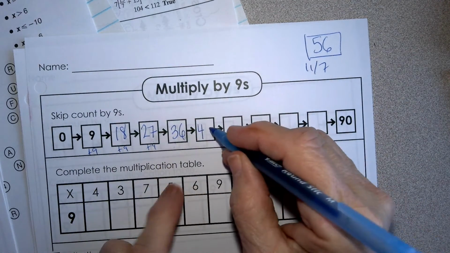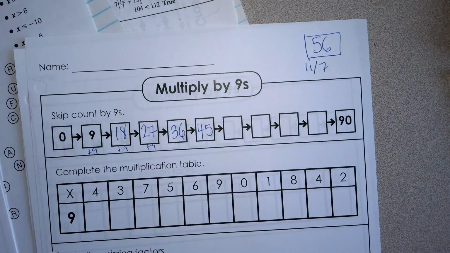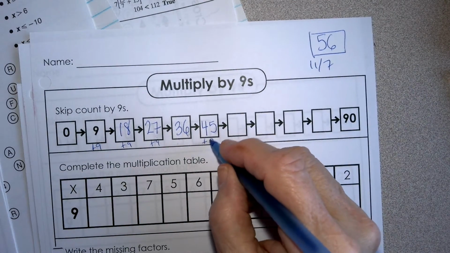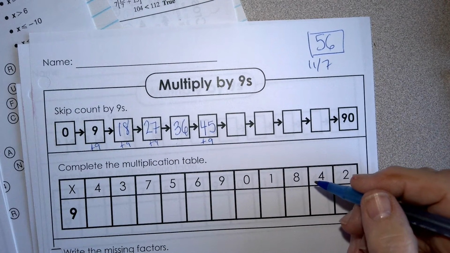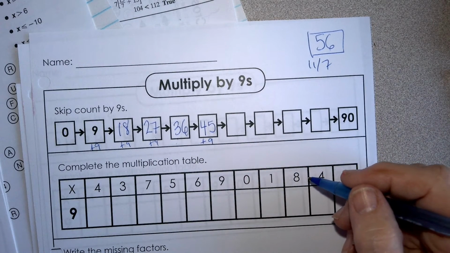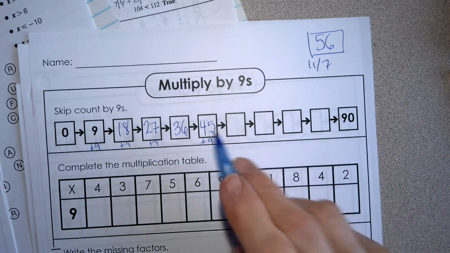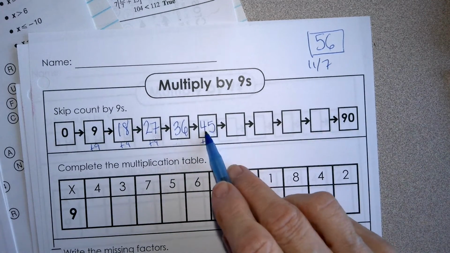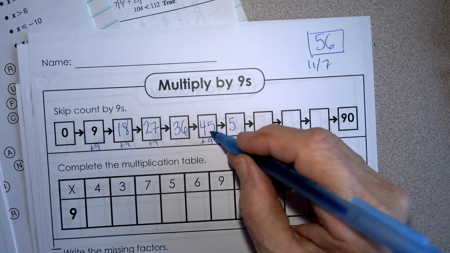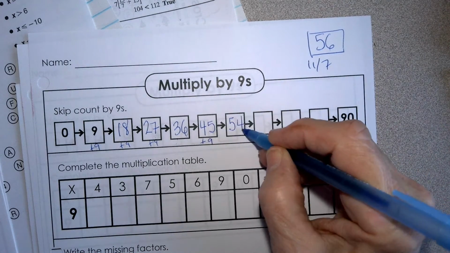The 6 goes down by 1. So there's a little pattern. Add another 9. Who thinks they know what it is? What do you think? 45. Well, see, we already have 45. The next one is 54. This one goes up by 1. The next one goes down by 1.